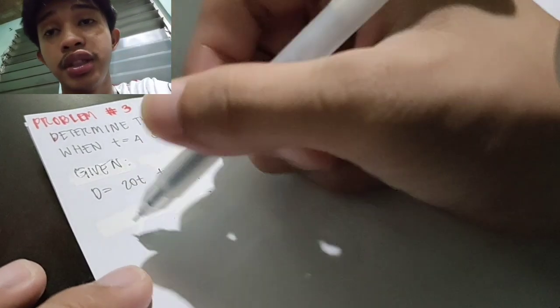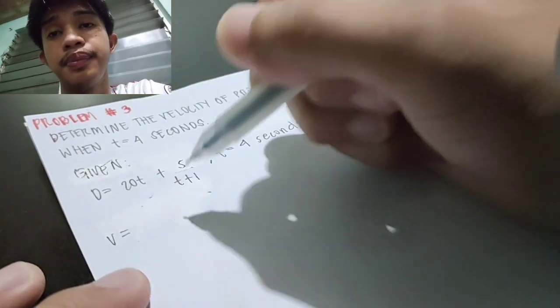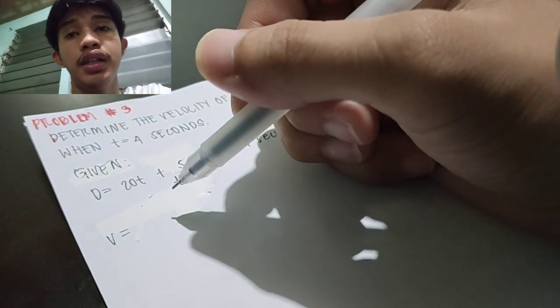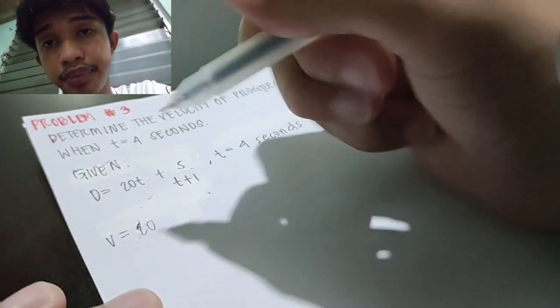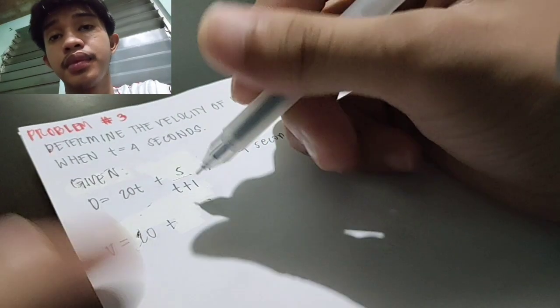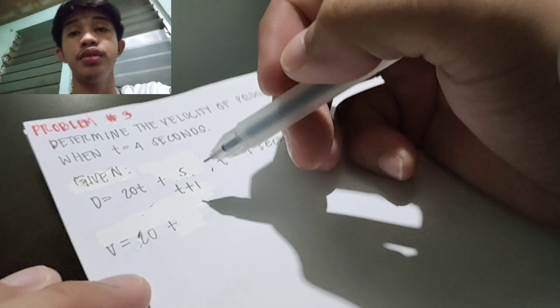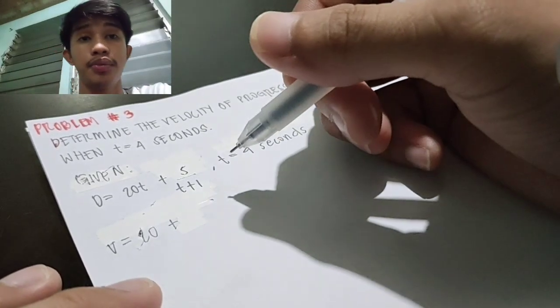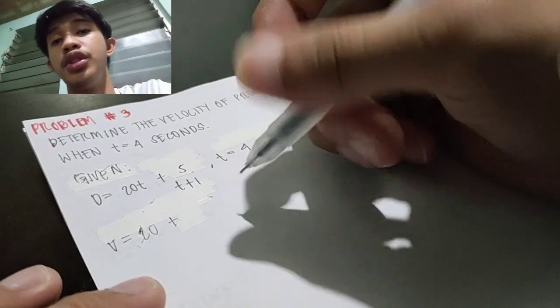So the first derivative of this is the velocity. So the first derivative of 20t is equal to 20 plus, since this is in fraction form, we're going to perform the v du minus u dv over v squared.